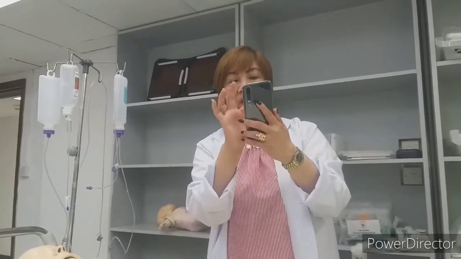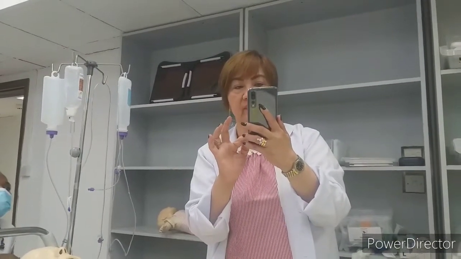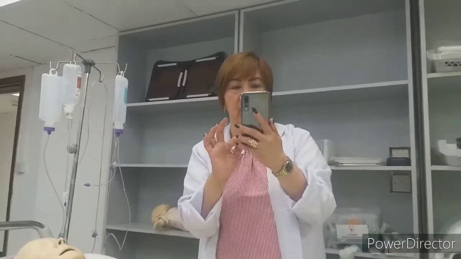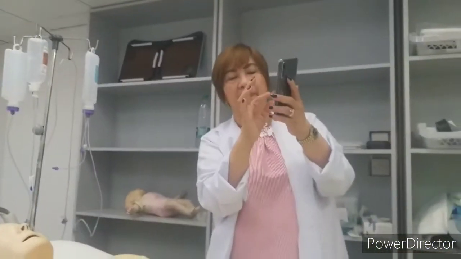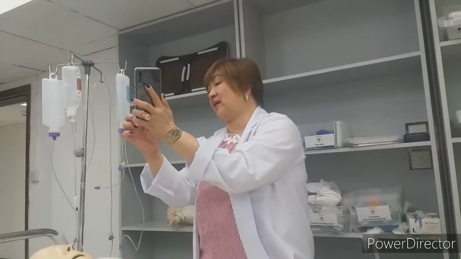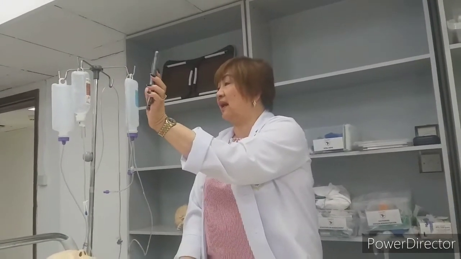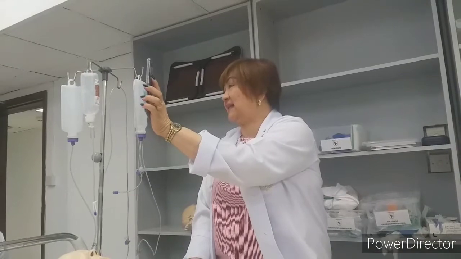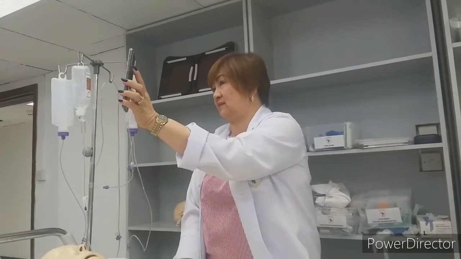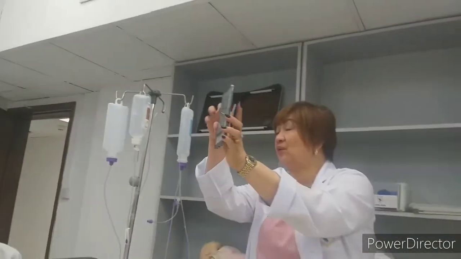Now, the colostomy care and the colostomy bag. Your colostomy bag is like this. There is a clip down, which means this is reusable.